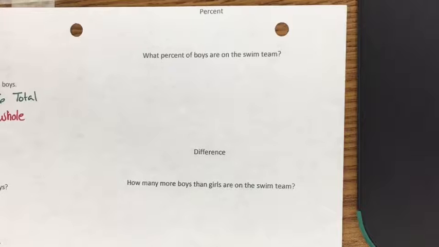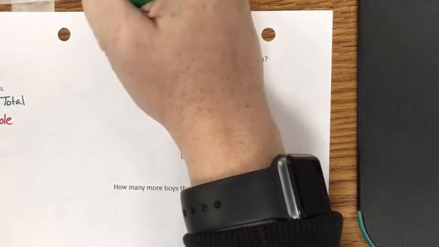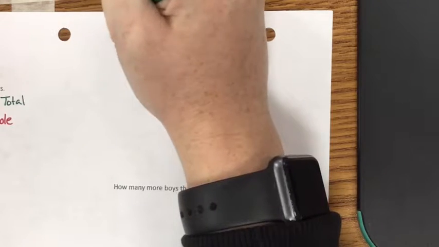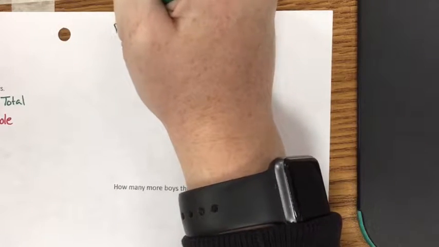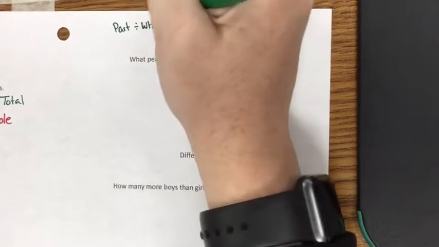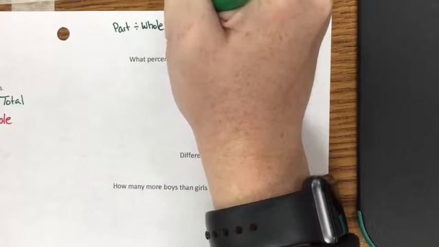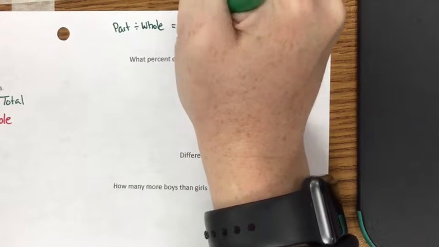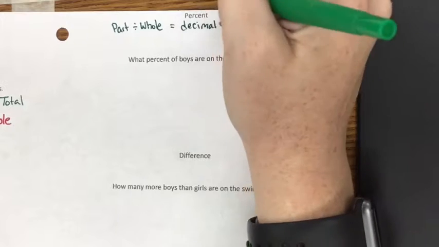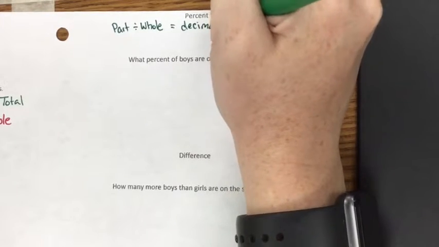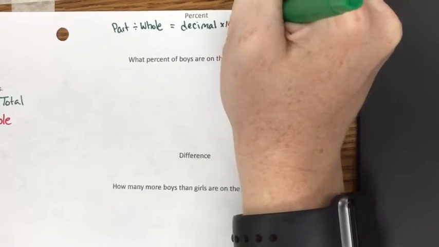The third way is percents. So to find a percent, you have to do the part divided by the whole, which will give you a decimal. Then you're going to have to multiply that by 100 to get your percent.